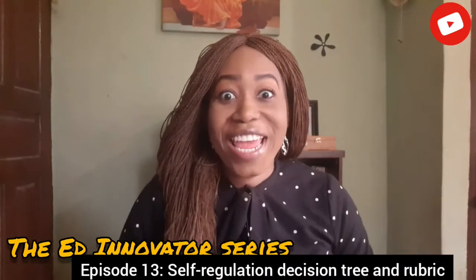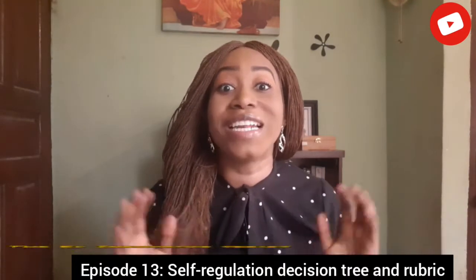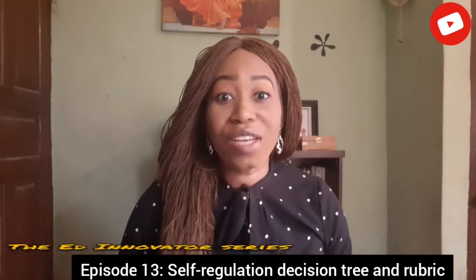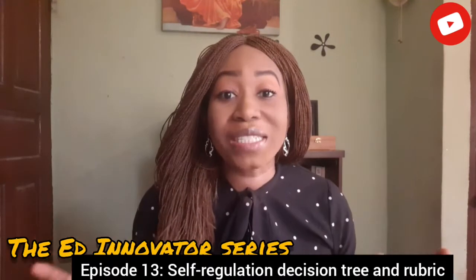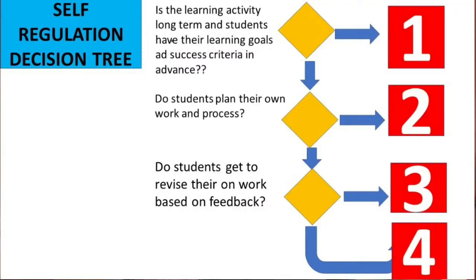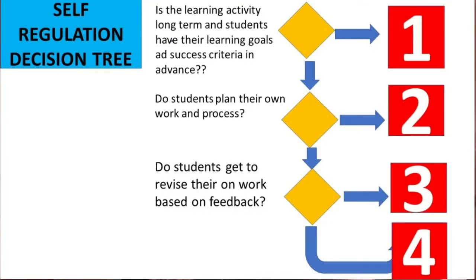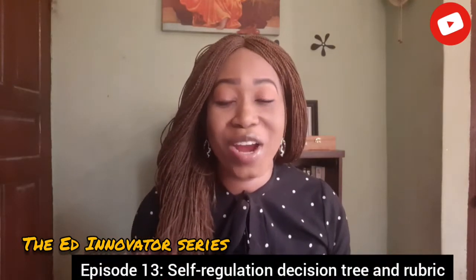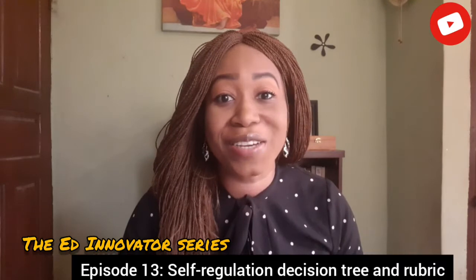The decision tree is visually designed to contain 3 big questions that answer the questions on the level of self-regulation skills that are being applied in your classroom. And of course, the 3 big questions are: 1, are the students able to partake in the activity long term? I mean, not just partaking in it long term, they also have their success criteria and they also have their lesson goals. Number 2: do the students have the opportunity to actually plan their own work? And 3, do the students have the opportunity to review their work based on feedback?